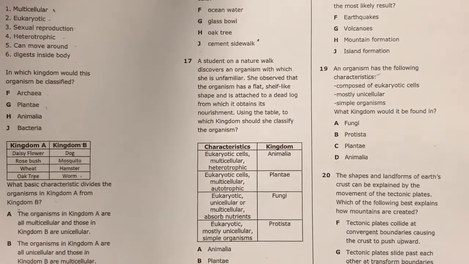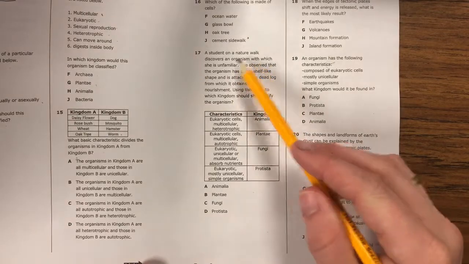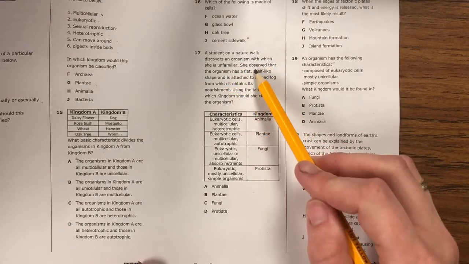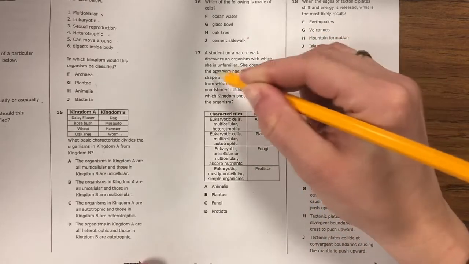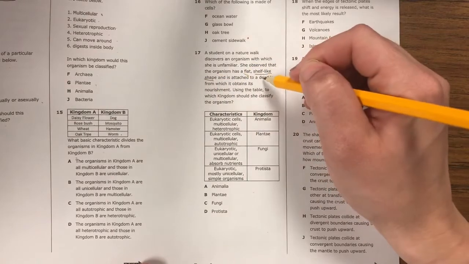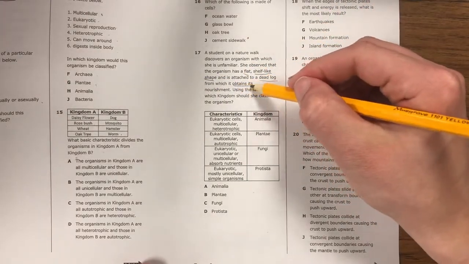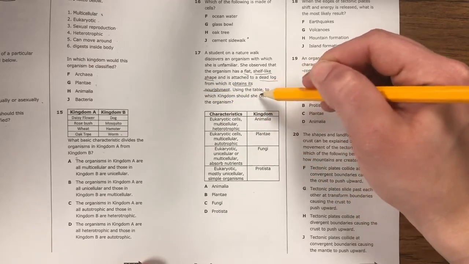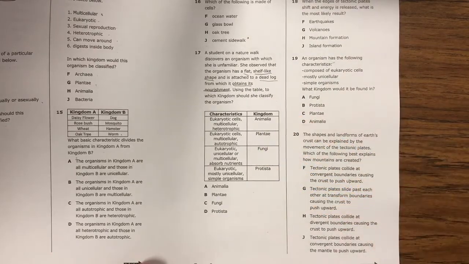Number 17. A student on a nature walk discovers an organism with which she is unfamiliar. She observed that the organism is a flat, shelf-like shape, and is attached to a dead log from which it obtains its nutrients. Using the table, to which kingdom should she classify the organism? So we have characteristics here and the kingdom here.